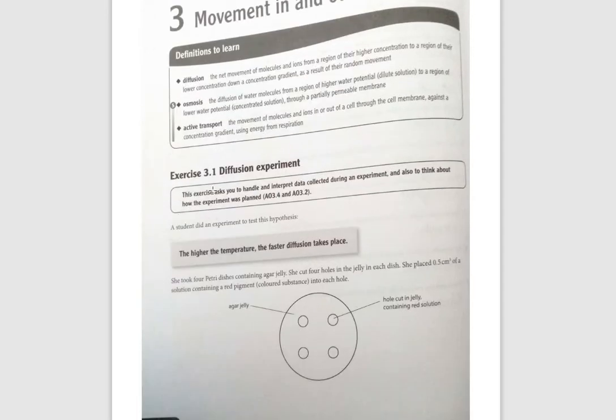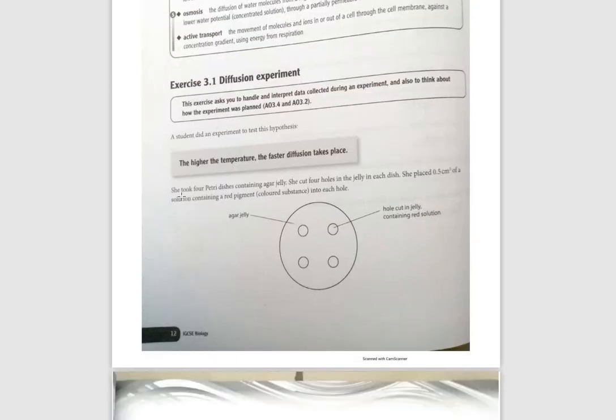Right, so let's move on to the main exercise, 3.1, diffusion experiment. This exercise asks you to handle and interpret data collected during an experiment, and also to think about how the experiment was planned. A student did an experiment to test this hypothesis: the higher the temperature, the faster the diffusion takes place. So let's see what the question is about.